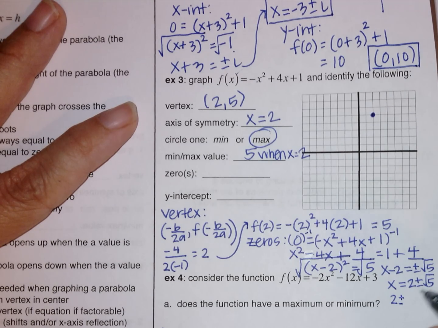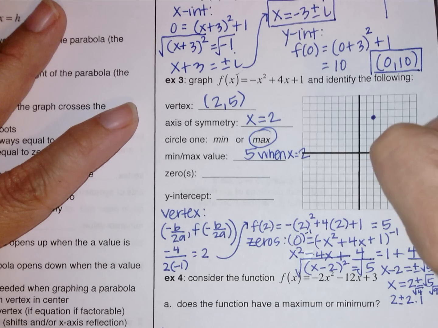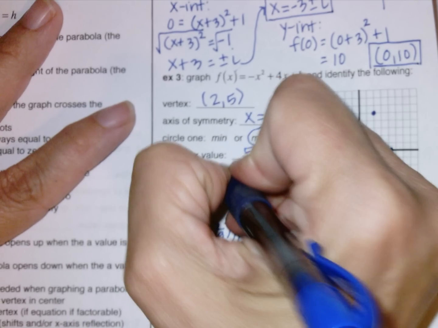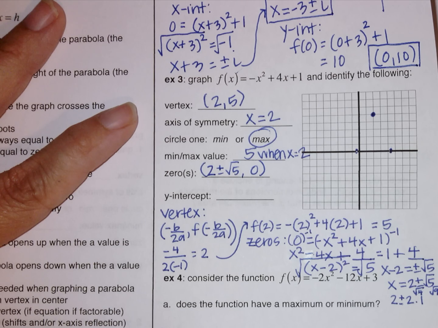So this is 2 plus or minus the square root of 5, which is in between the square root of 4 and the square root of 9, so it's closer to 4. If we take the square root of 4, it would be 2. It's a little bit bigger than that, so we'll say 2.1. So this would be 2 plus 2.1, which would be 4.1, so like here on our graph, and 2 minus 2.1, which would be negative 0.1, so that would be like here on our graph. When you go to write your zeros, you're going to write 2 plus or minus root 5 comma 0. We use the decimal approximation to graph, but not when we actually write the exact value of the zero.